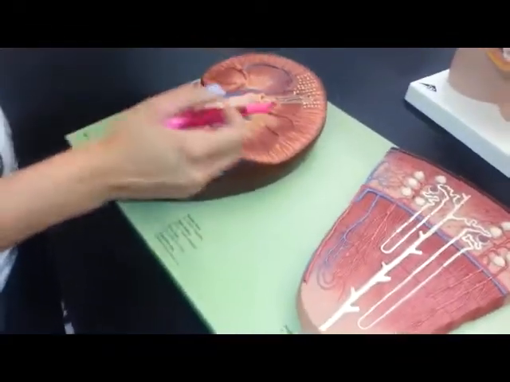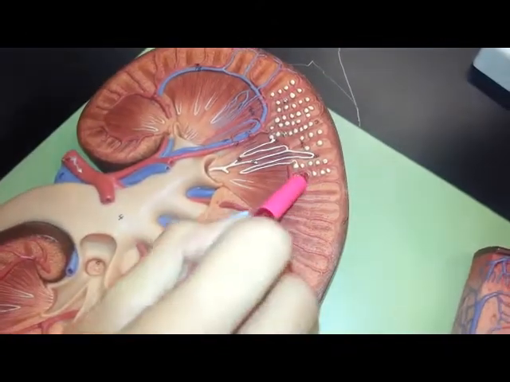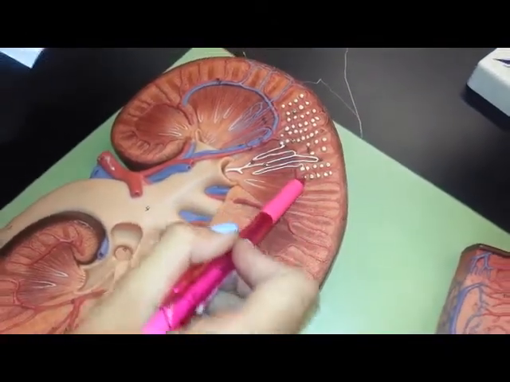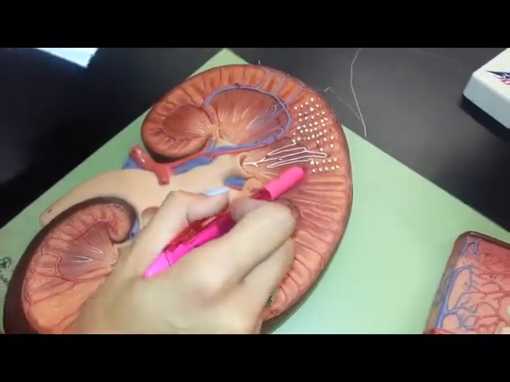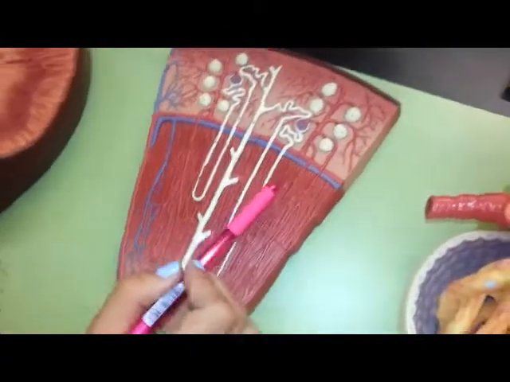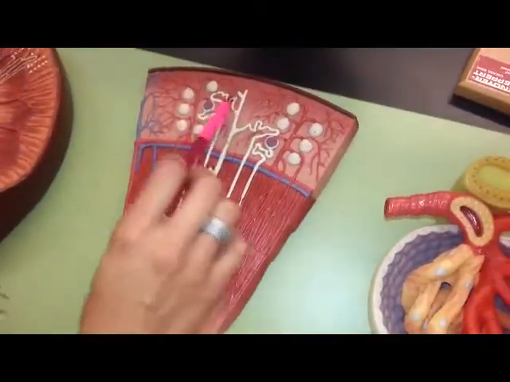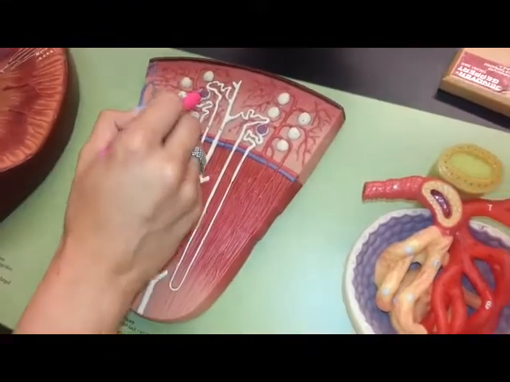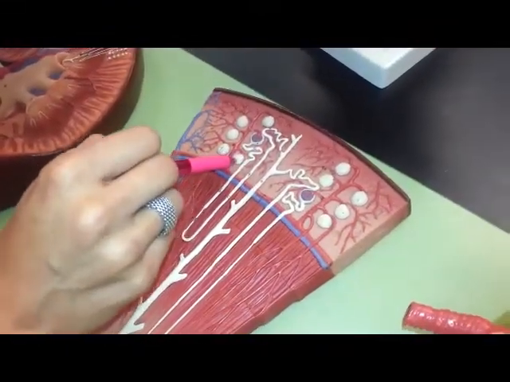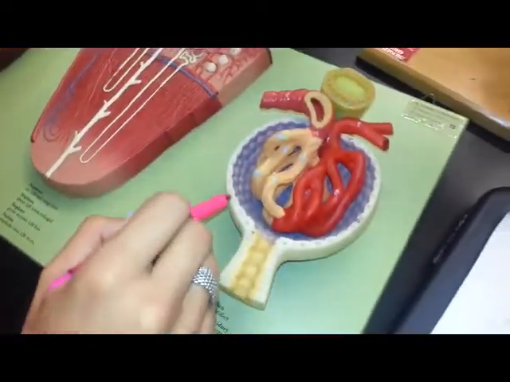So, each of these little dots is a separate Bowman's capsule, which is also called a nephron. So if you come over here, this is just a section of the kidney. This is the renal pyramid, and this is the renal cortex up here. Each of these little balls is a Bowman's capsule. If you come over here, it's a bigger Bowman's capsule.